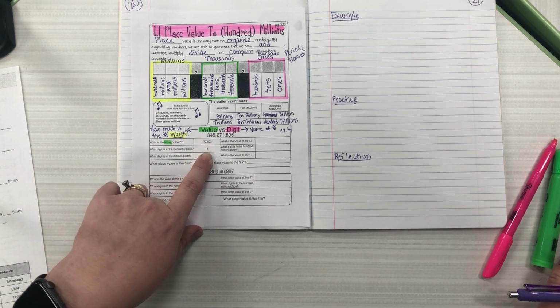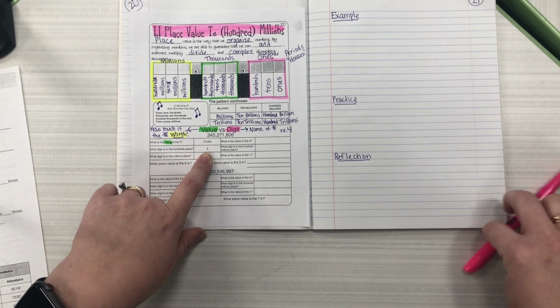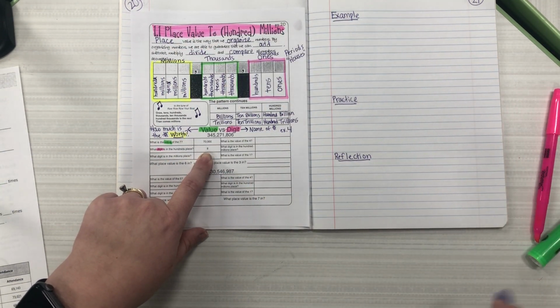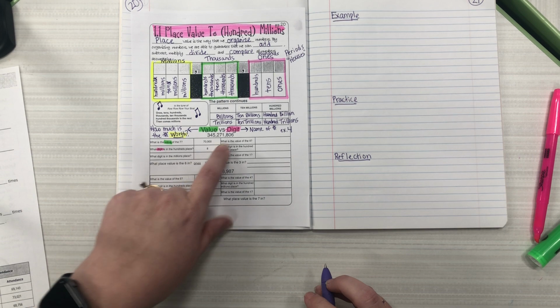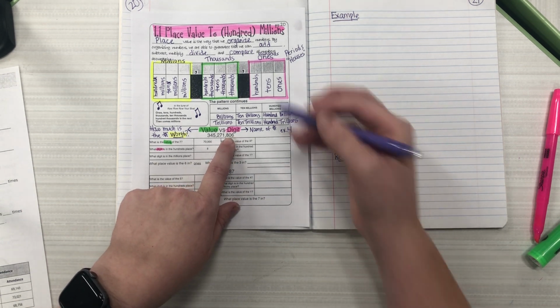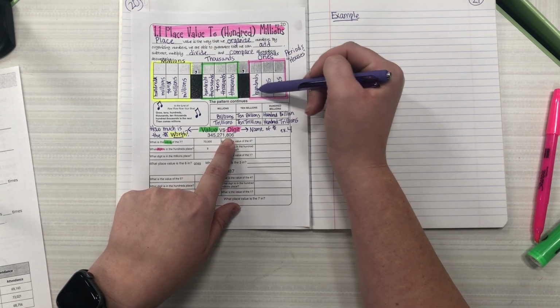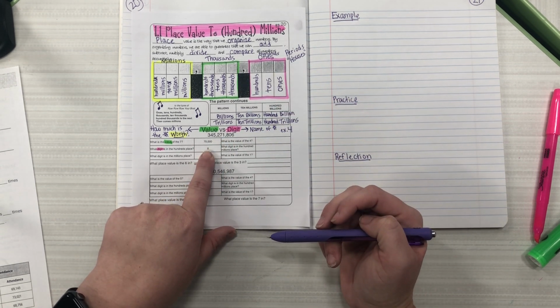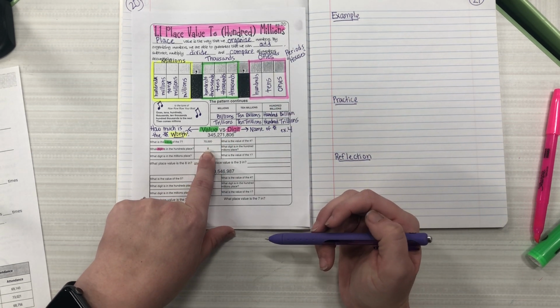When we look at the next question, what digit, I'm going to use my pink this time, just to remind myself it's a different question. What digit is in the hundreds place? So I look at the hundreds position and I use my chart at the top. If I forget, that's the 3rd spot in the first period. The digit is an 8, not the value.